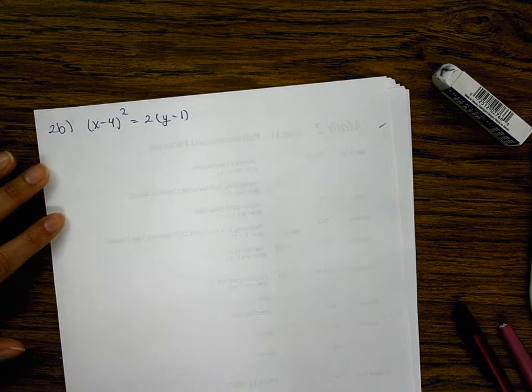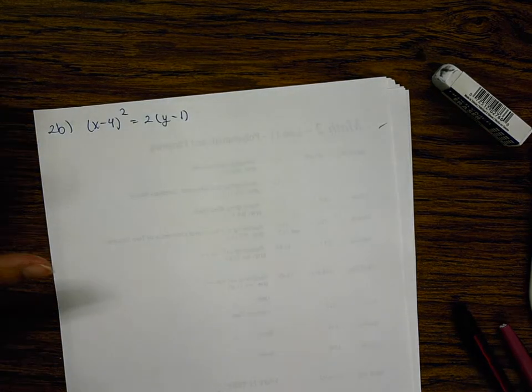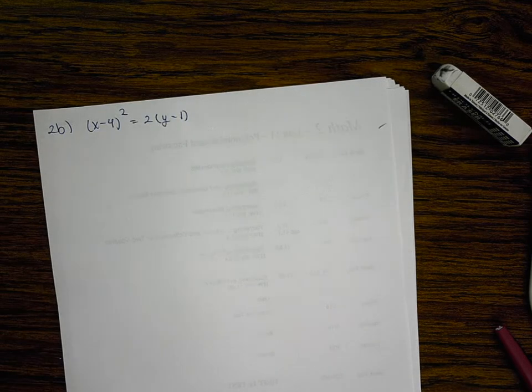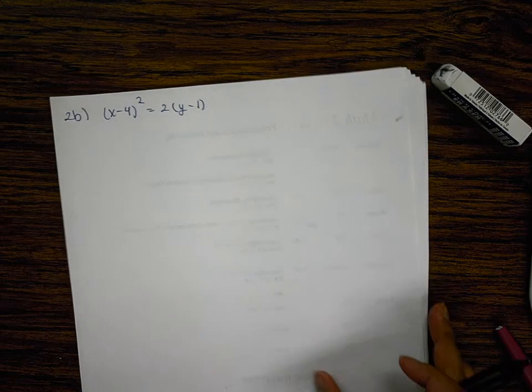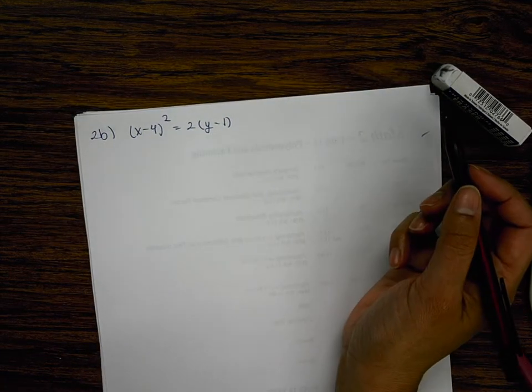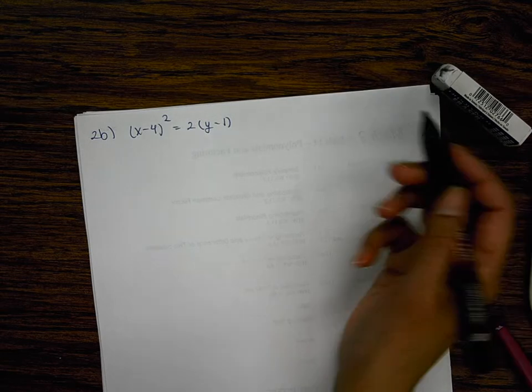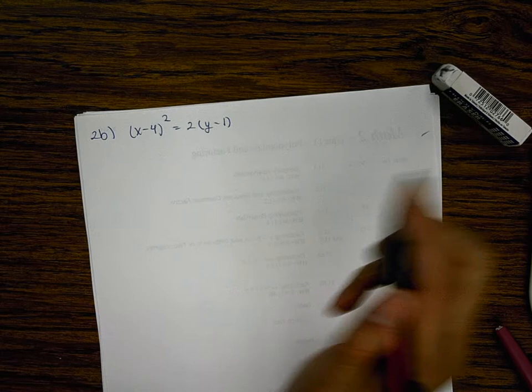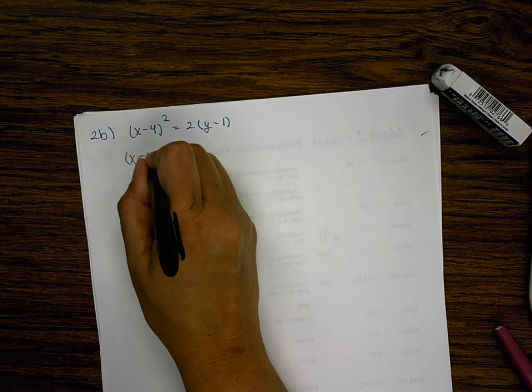Now, in Math 3, you may have learned how to graph it from this form. If you did, that's perfectly fine. I'm going to change it to vertex form only because that's the only way I have shown you in this class, so I'm going to be consistent. Now, to change this into vertex form, there are a number of ways. You can distribute the two, or you can divide the two right off. Your choice. I've shown you both ways on previous videos.